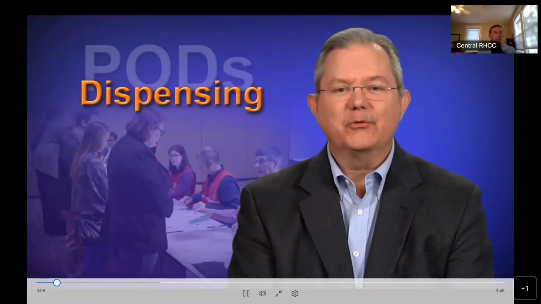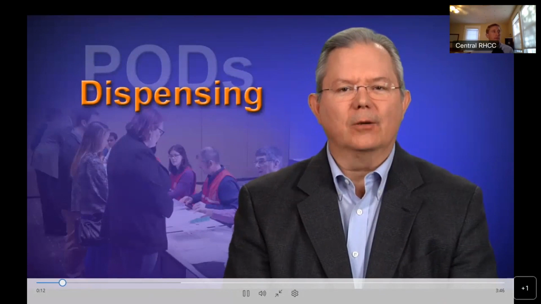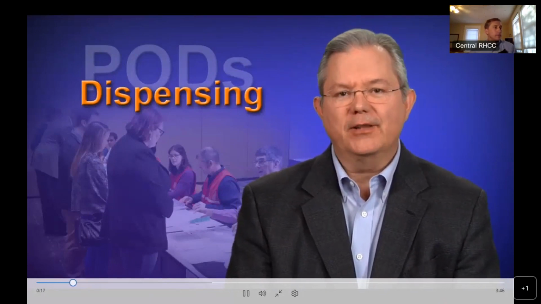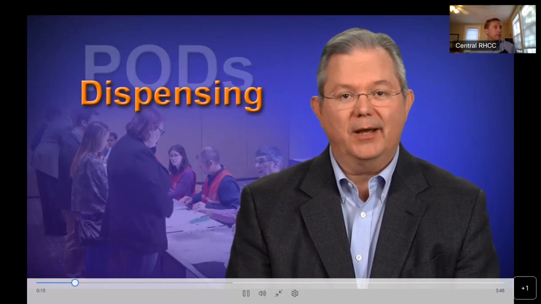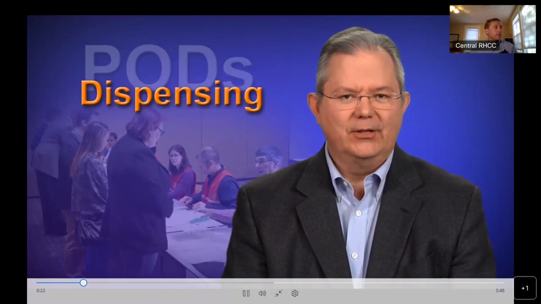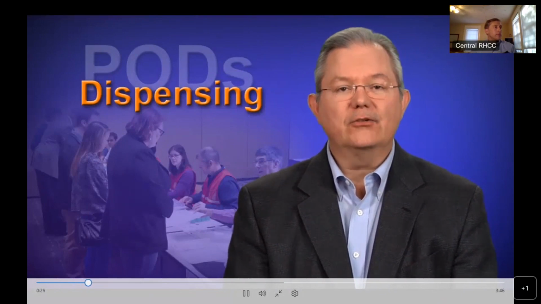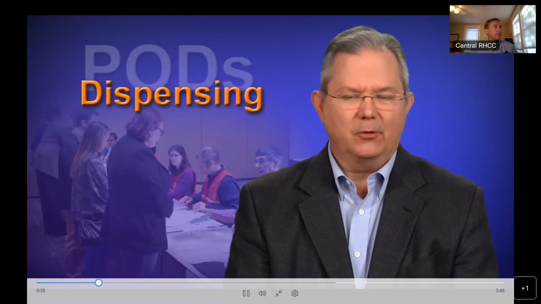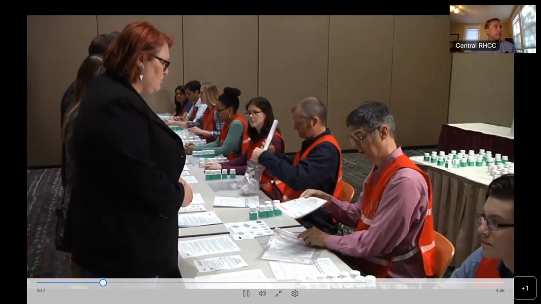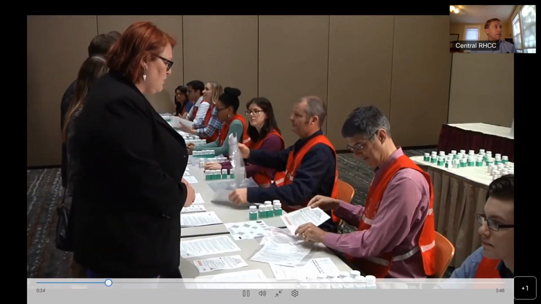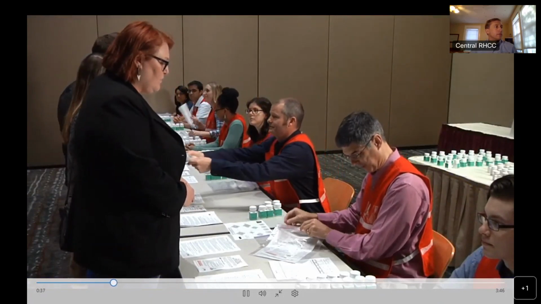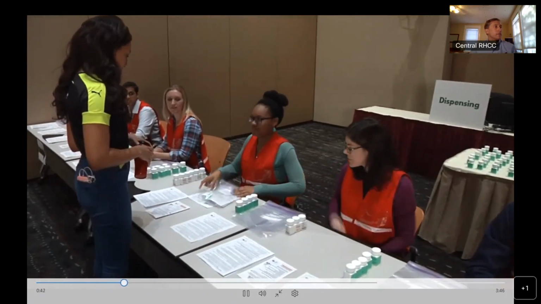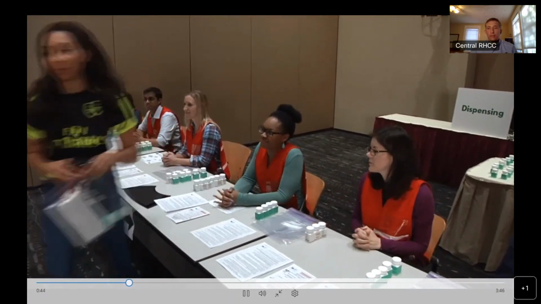Now that clients have been through the screening station, they'll take their screened forms and proceed to the dispensing station. Dispensing is the last major function that occurs during pod operations. Depending on state dispensing regulations, dispensers may be trained volunteers under the supervision of a medical professional, while others may be licensed medical personnel. Providing MCMs to the public is one of the main goals of a mass dispensing campaign. By dispensing medication, we can decrease the number of clients who become ill and ultimately save lives.